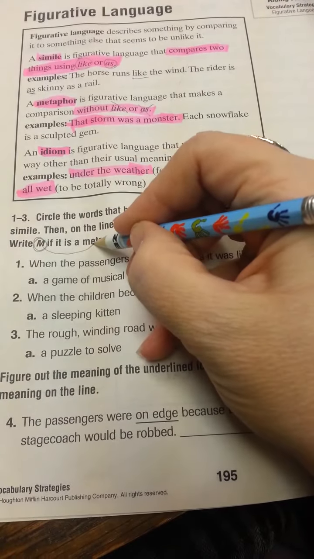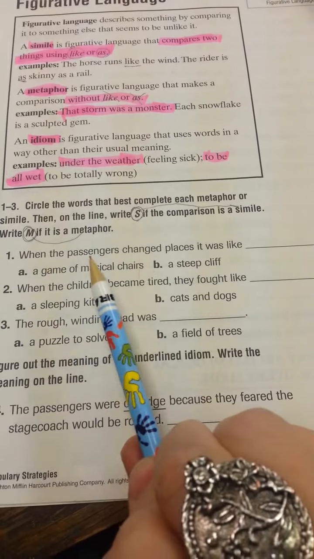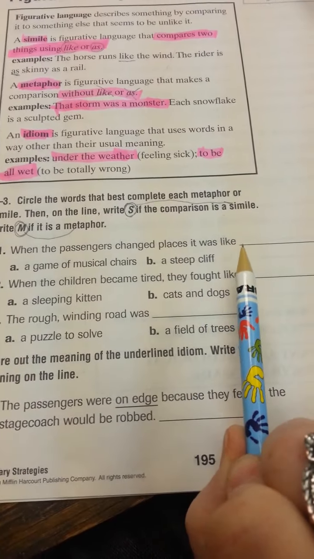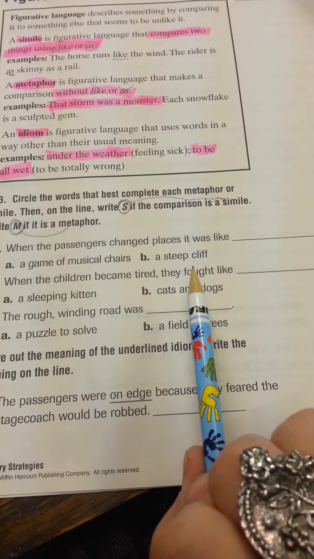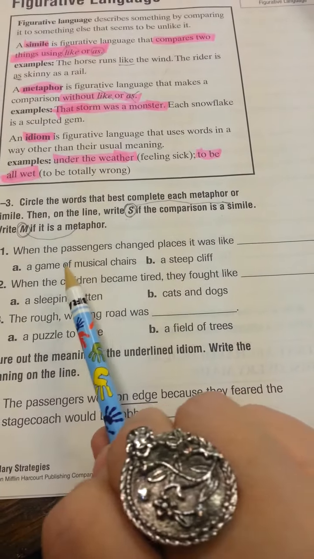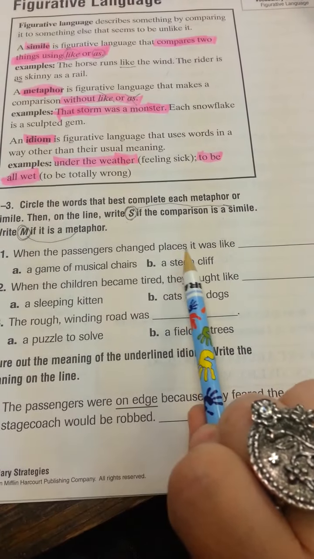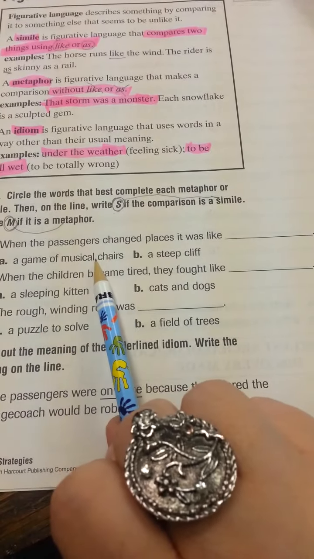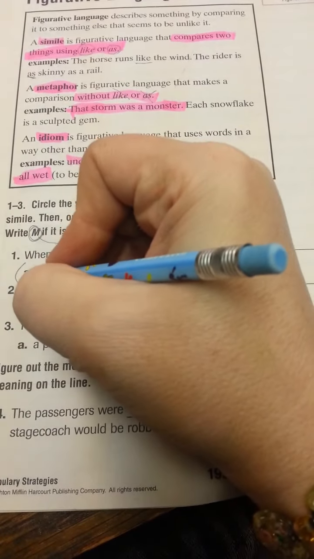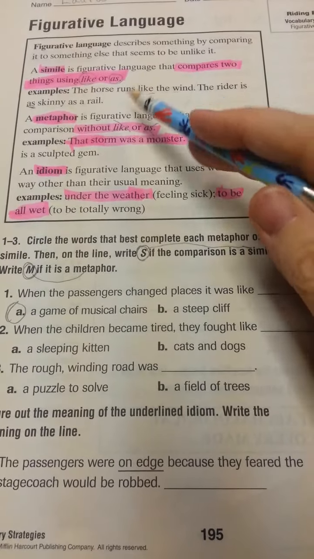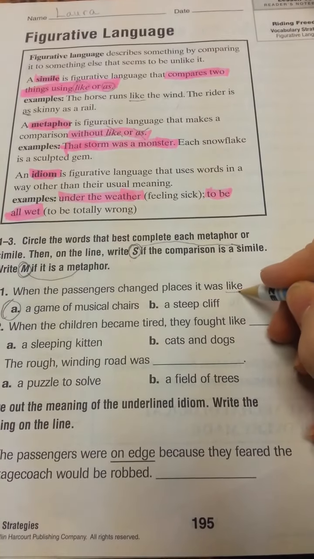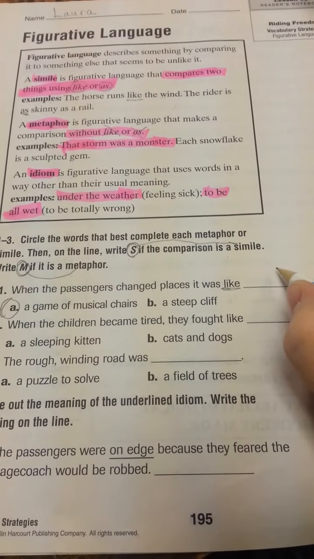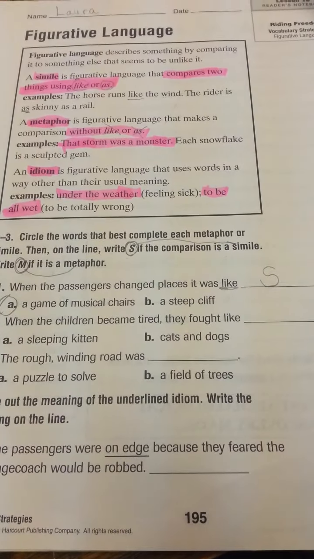or a metaphor. Okay? When the passengers changed places, it was like a game of musical chairs or a steep cliff. Okay, this one doesn't make sense. This one does. When the passengers changed places, it was like a game of musical chairs. So I'm going to circle A. And then I remember from my notes up here that when it has this in the sentence, like it does right here, it's a simile. So I'm going to write S on the line.